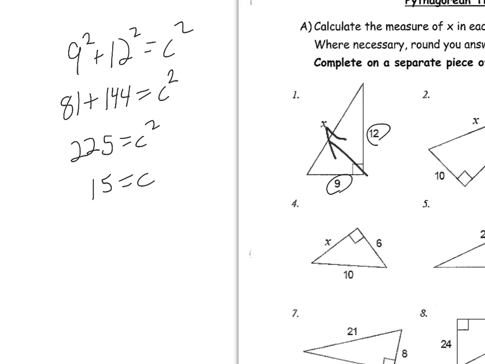Now, in case you're not sure why I did the square root there, I've got to get rid of this c squared. In case you have forgotten, that gives me c squared. I need c, just the length of that side. So what I'm going to do to get rid of that squared is I actually square root both sides, so that it goes away. And all I'm left with is C. All right, so on this one, x equals 15.